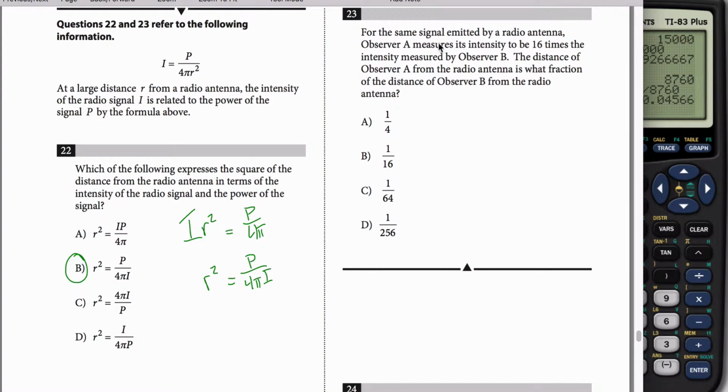23. For the same signal emitted by a radio antenna, observer A measures its intensity, which is I, to be 16 times the intensity measured by B. The distance from A is what fraction of the distance of B from the radio? Well, R here talks about the distance.